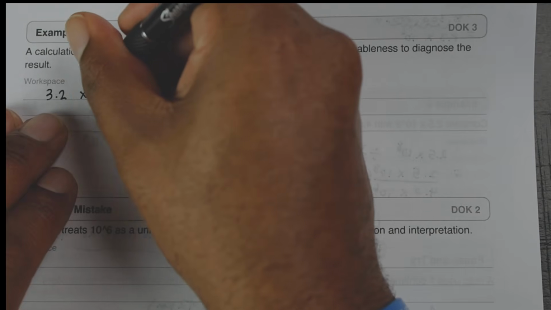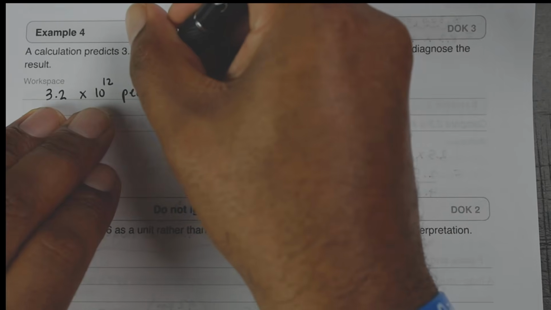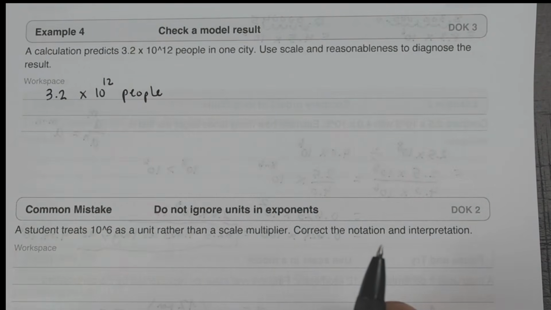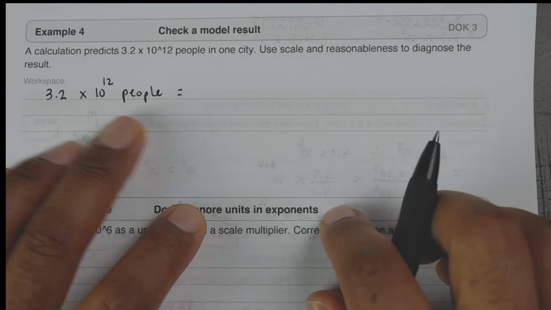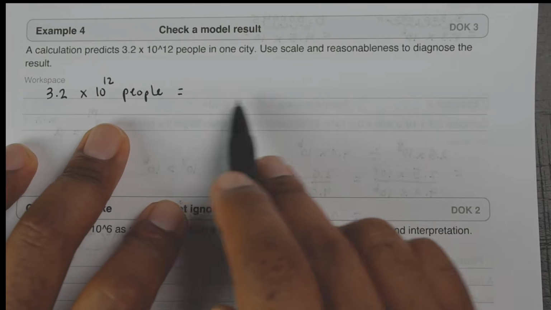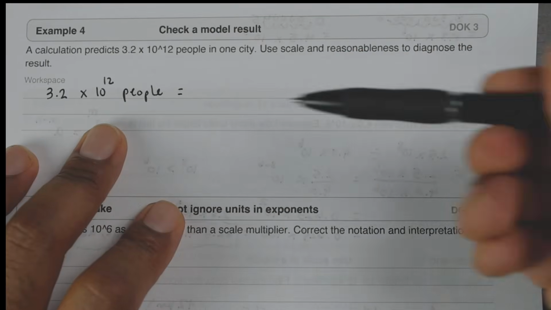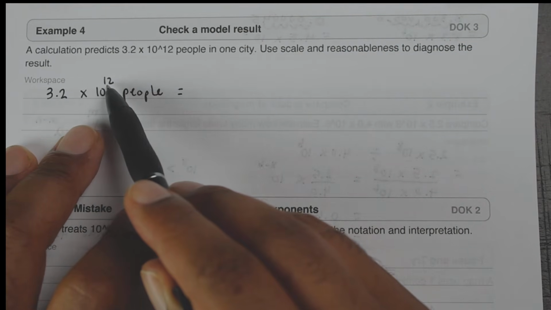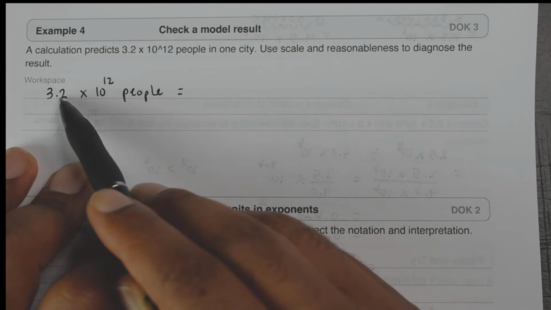So first of all, we have to interpret the number. We have 12 places that we need to move the decimal, because when the exponent is positive, we move it to the right. So we know that there are 12 place values behind this.